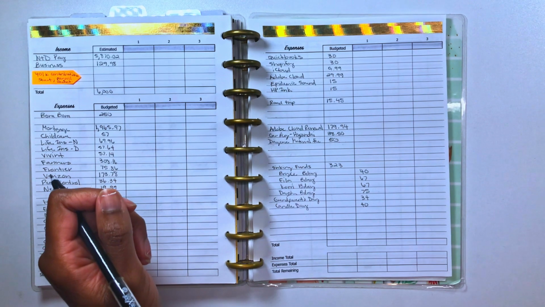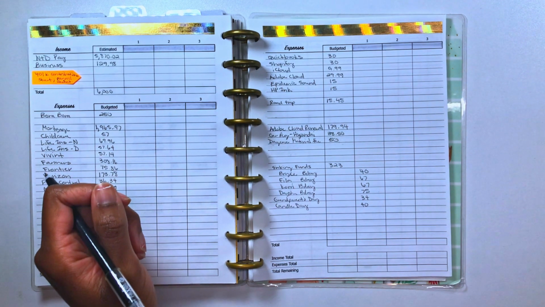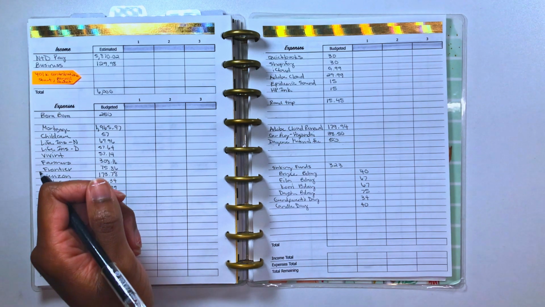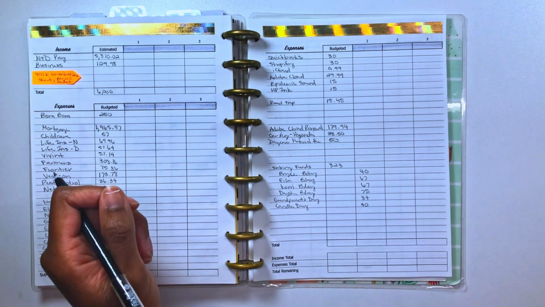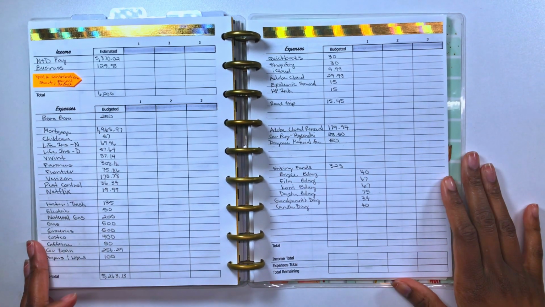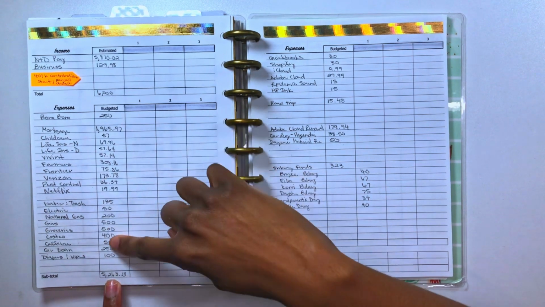So yeah, that won't be another larger expense come December on top of all the things that happen in December. That won't be another $150 out of our pocket all at once. So I'm trying to prepare for it now. Alrighty, so I'm gonna go ahead and start here because that is all of the expenses.